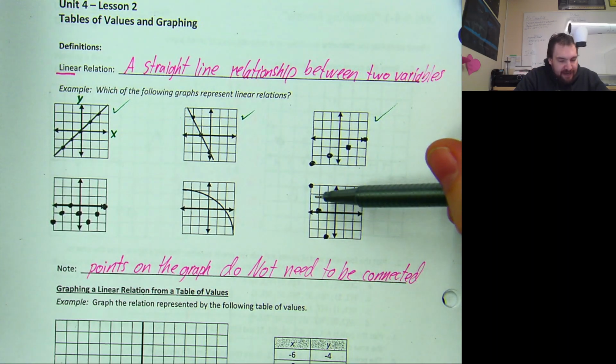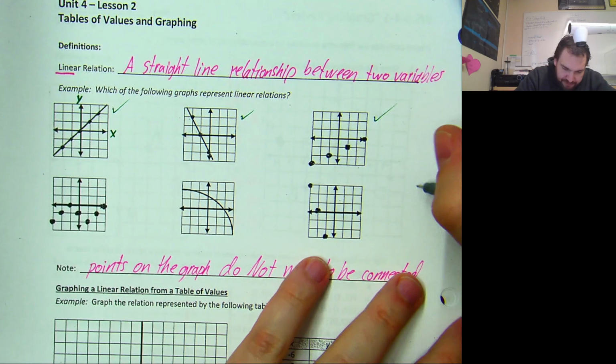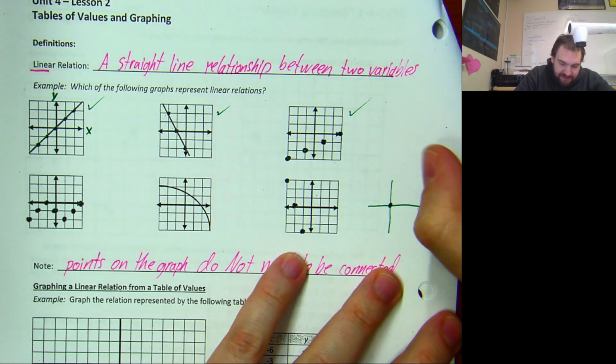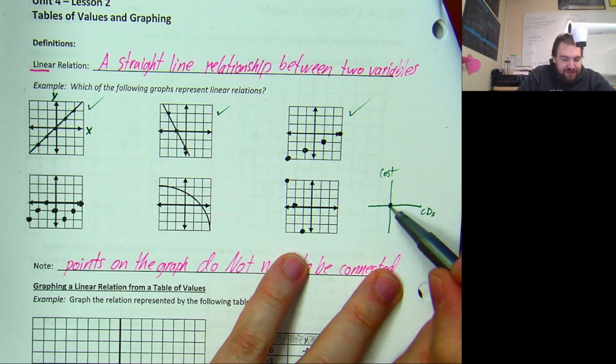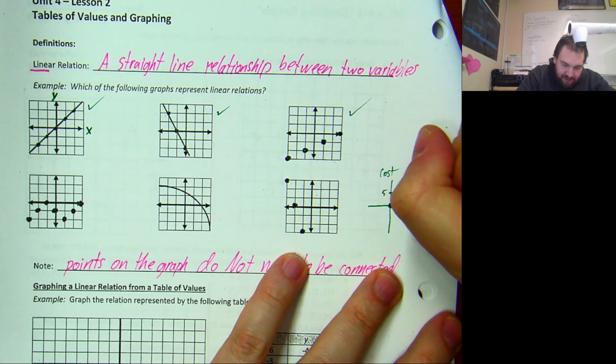But these lines are not connected. Actually, this isn't a great one. I'll do this one. I'll just add another one in over here. Because no CDs, if instead of x is my number of CDs, and this right here is the cost for all of my CDs, if I buy no CDs, my cost is going to be 0, right? If I purchase one CD, maybe it costs me $5.